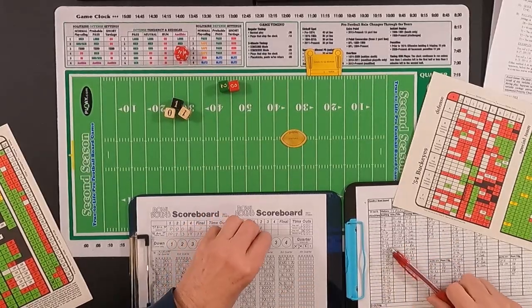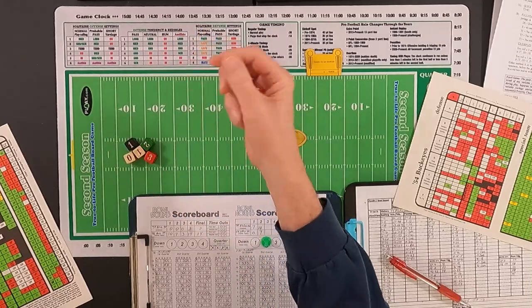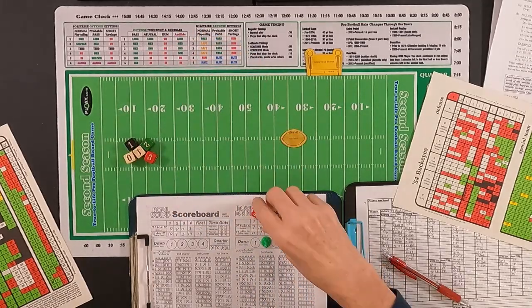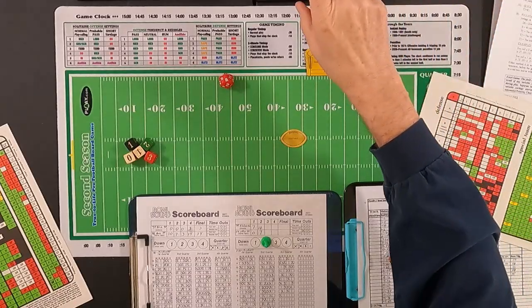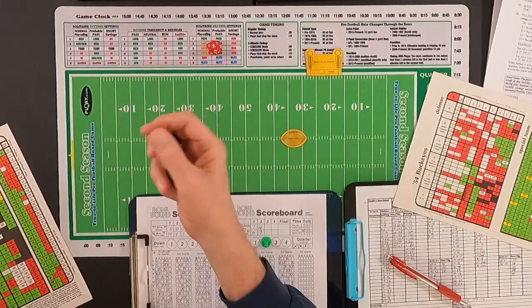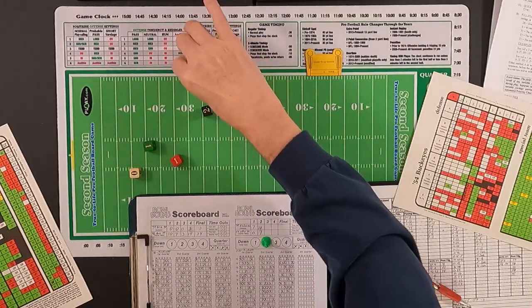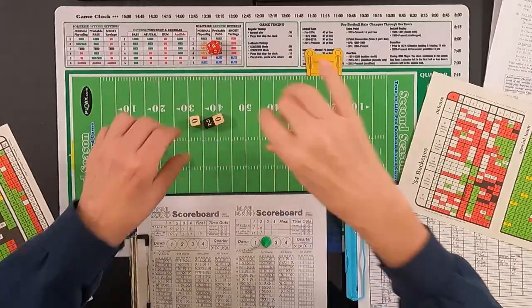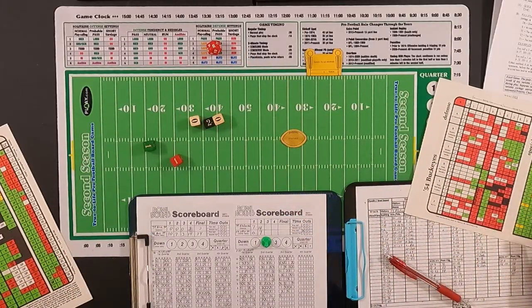So that makes it second down and 11. I'll go pass prevent short. He does a 9. A 9 on second and 11 is drop back pass. So 9, and I have my short pass prevent in there. I got a 2. A 2 on a drop back is -7.